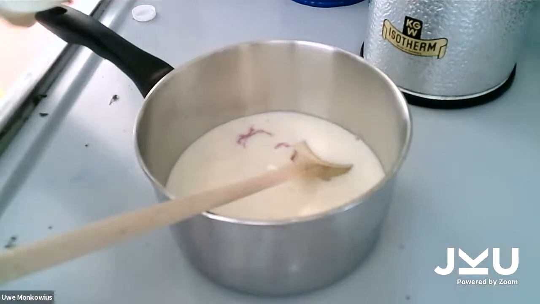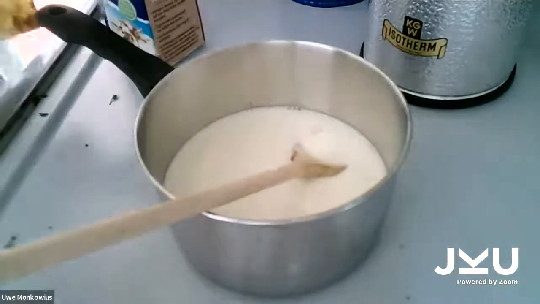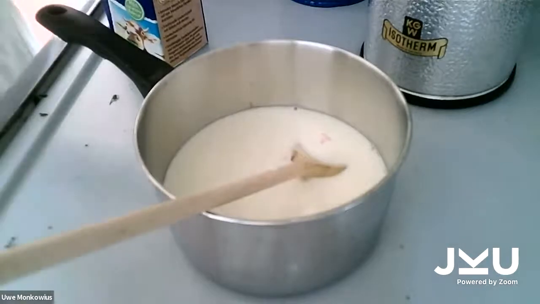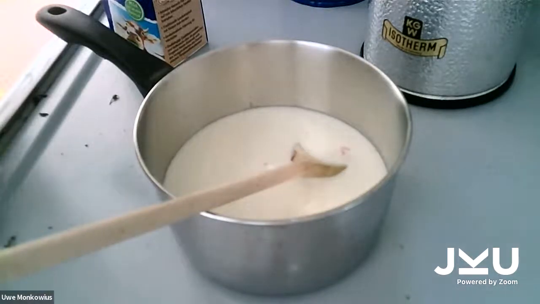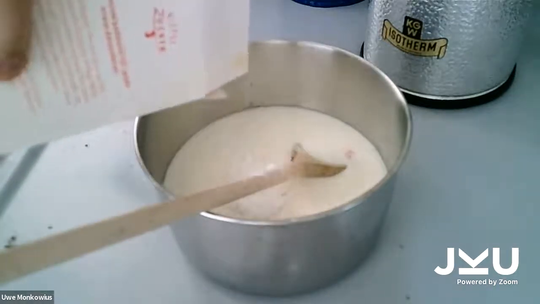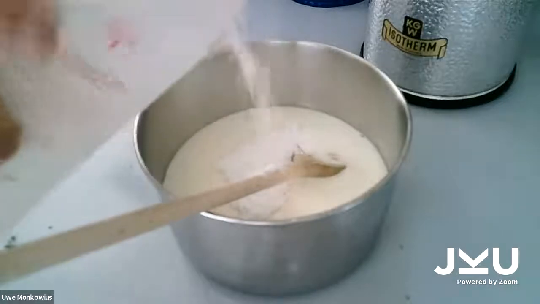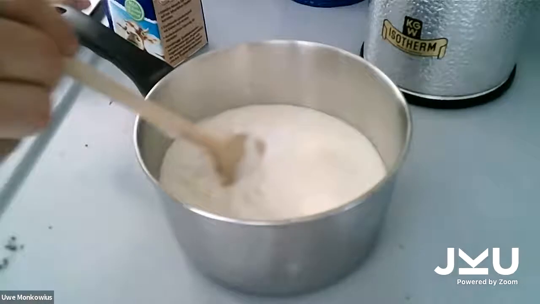Because when you cool stuff down, the sugar tastes less. That's because of how our tongue works. I'm also gonna add some sugar. If you have a sweet tooth, you have to eat a lot. I think Lena and I aren't that. We are sweet enough already. We don't need that much sugar. And then I stir it a bit. So we have everything inside.